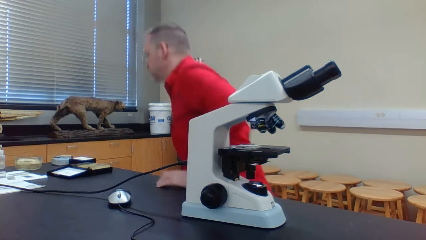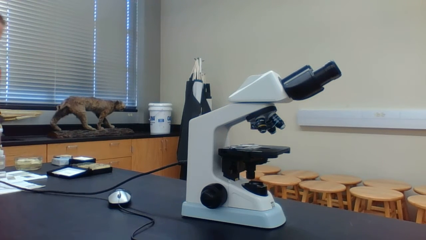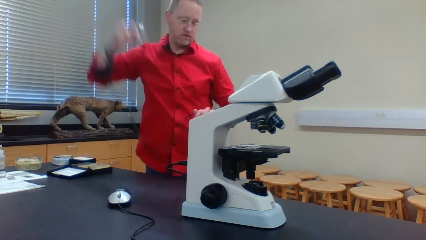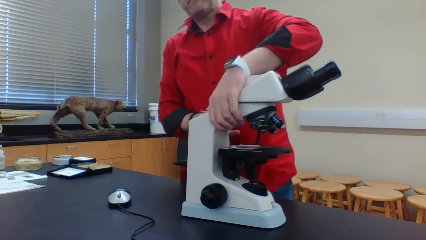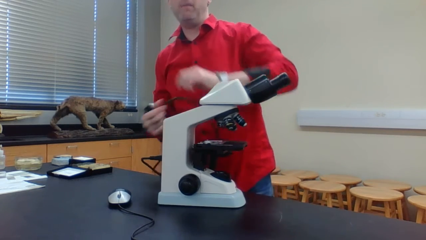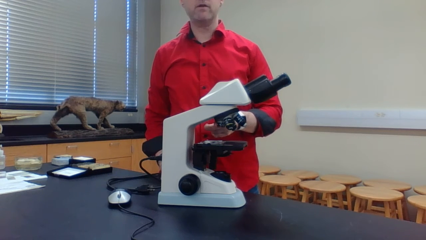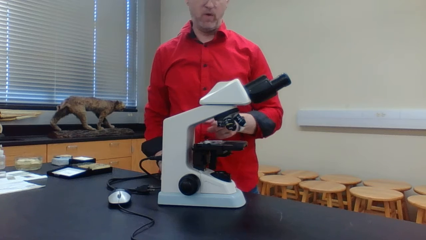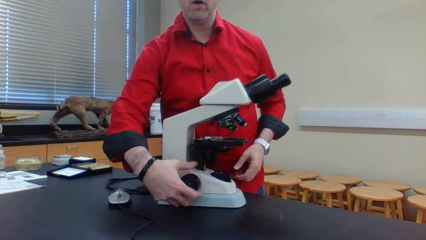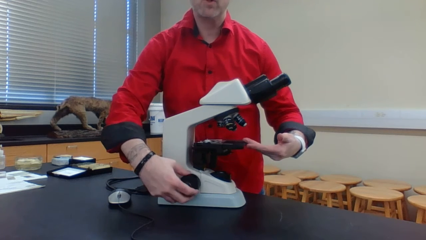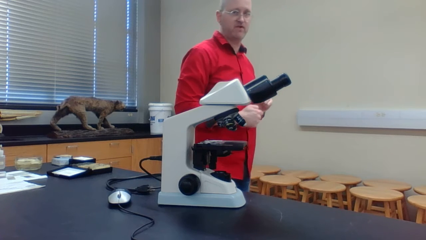So the first thing I want to show you before we start our exercises is how to use or care for your microscope. First of all, anytime you pull your microscope out, the first thing you want to point out is that your objective lens should be under scanning. So that red objective should be there. Second thing, you want to make sure that your coarse focus knob is turned all the way down so that your stage is furthest away from your objective.